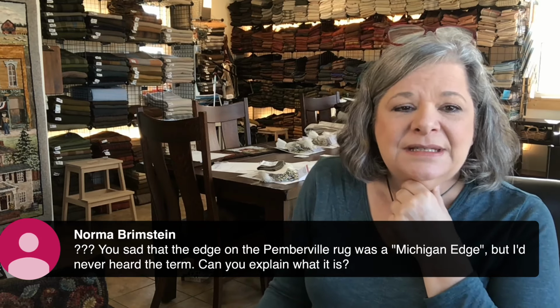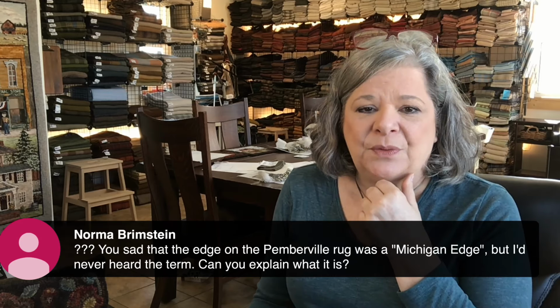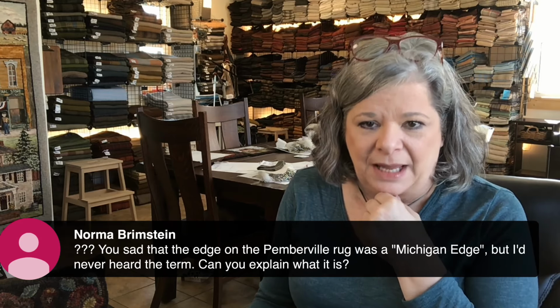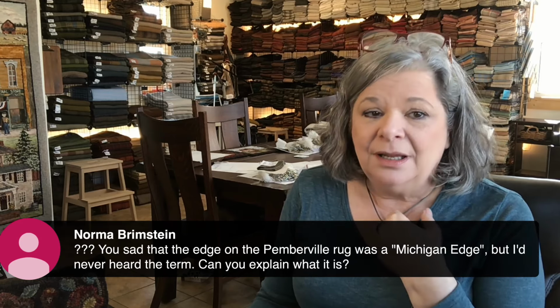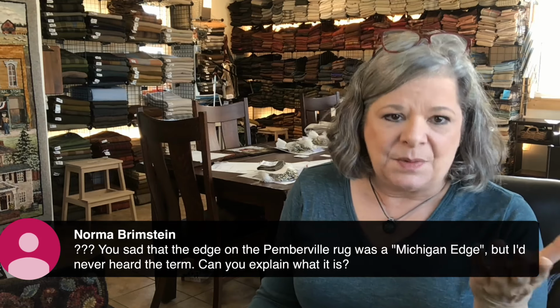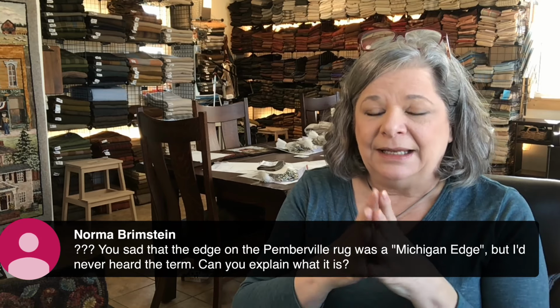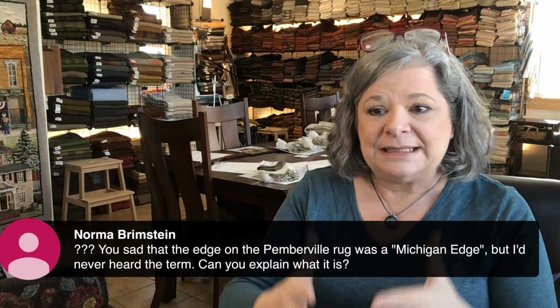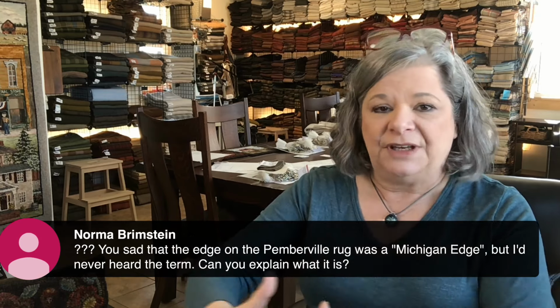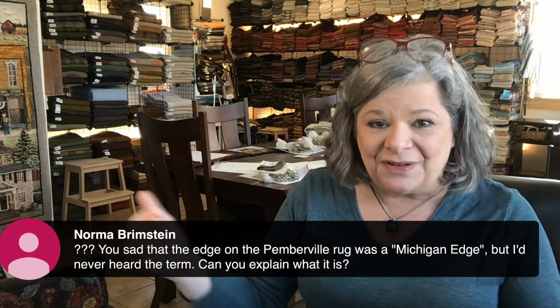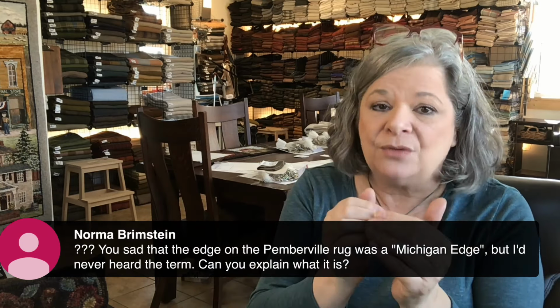Norma said, you said that the edge on the Pemberville rug was a Michigan edge, my name for it, but I'd never heard the term. That's why. Can you explain what it is? I'm going to do that this Friday in the formal lesson on finishes. I'm going to do a survey of finishes, not necessarily how to do them, but here's a bunch of different kinds of finishes, and why they're good and why they're bad. So stay tuned for that on Friday.